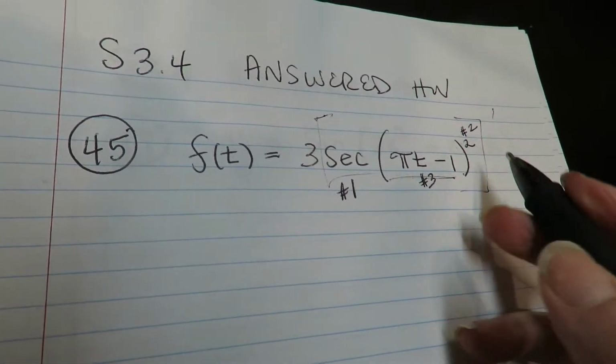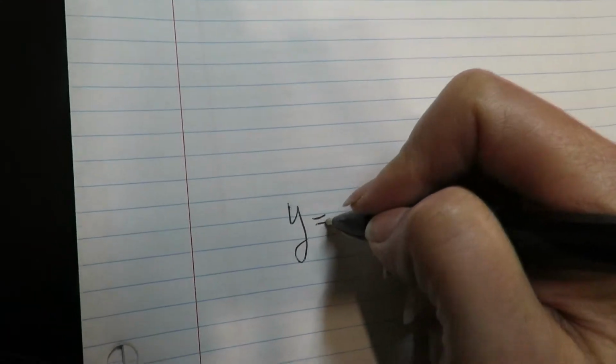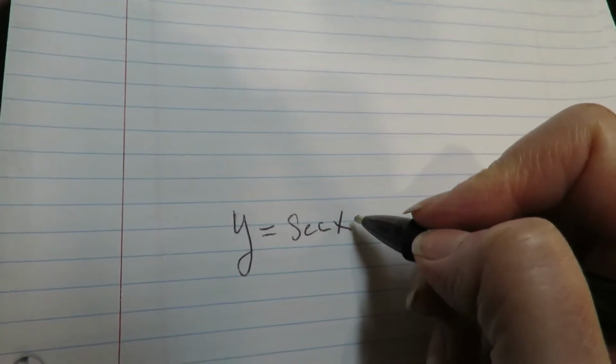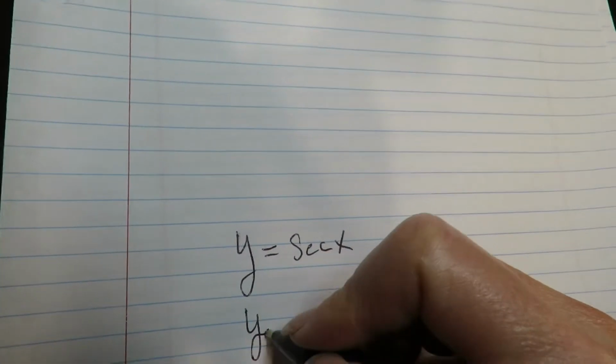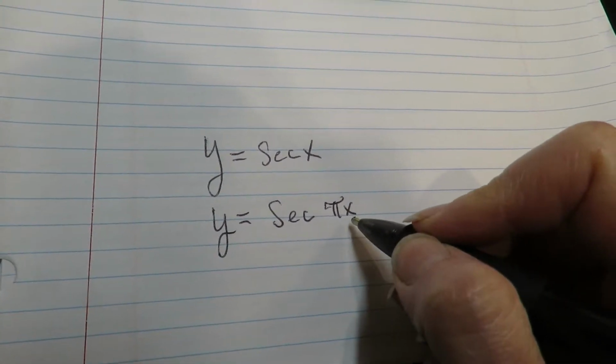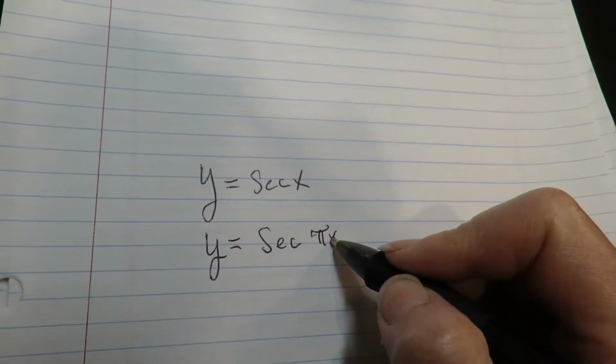So let me write a simpler example of this, because some people may have trouble seeing this. So if I say secant x, that would be like the first level. Now, I could take the x and put something with it, right? So now I've made it a composite. So now it's two layers. This is the outside, this is the inside.